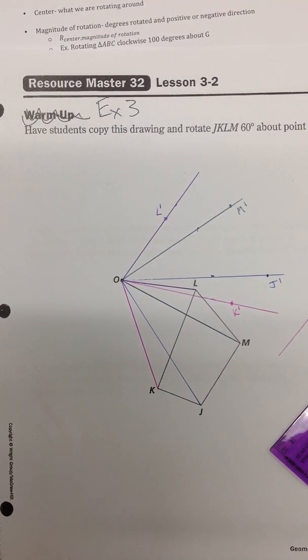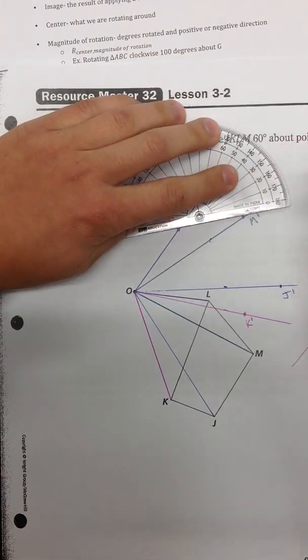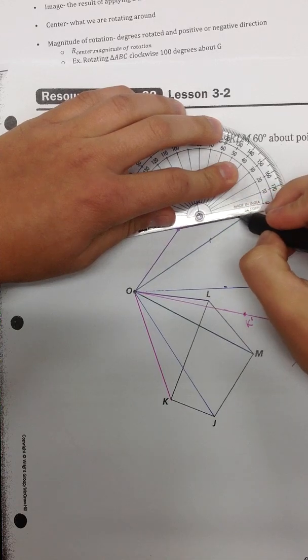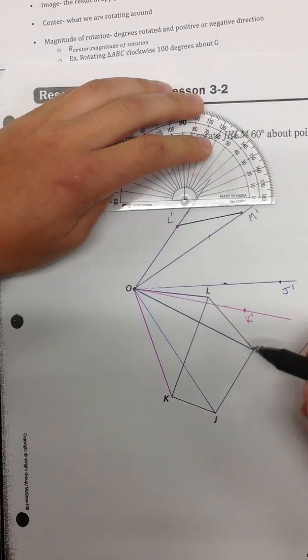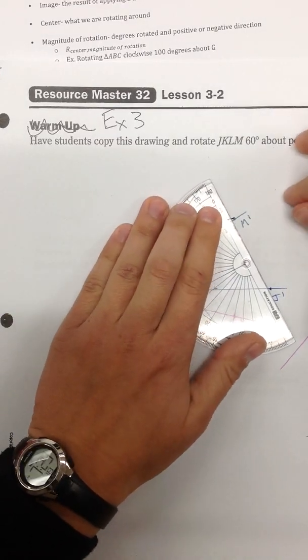Okay, so now we need to make sure that we connect these in the same order that they originally were. So we need to make sure the L and the M are connected, so L prime and M prime connected. Then I'm going to work my way around the shape. So from the M to the J, so M prime to J prime.